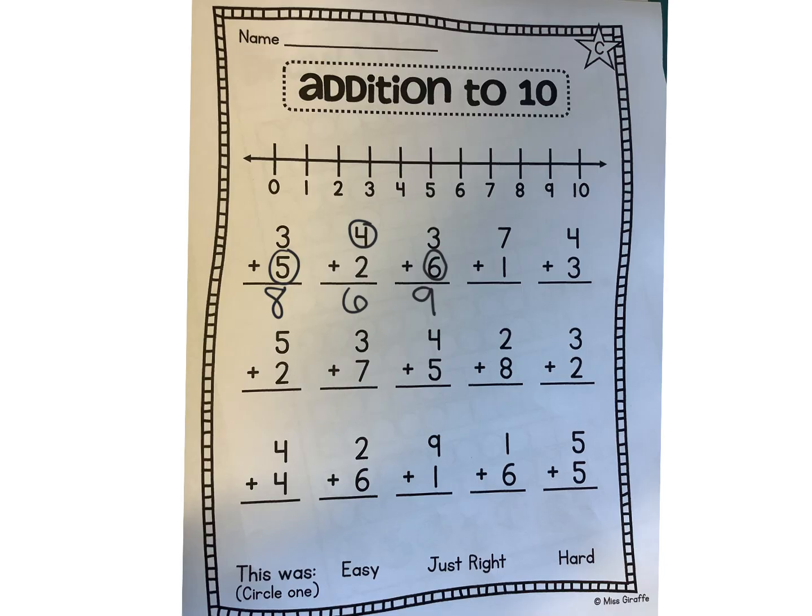We might not need our number line for the next one because it's just plus 1. So 7 plus 1 more is going to equal what? Going to equal 8. And our last one, those are neighbors on the number line. 4 and 3 are neighbors, so we know that this is a doubles plus 1. So we can do the doubles plus 1 strategy, or we can do our number line strategy. So 3 plus 3 is 6, so 1 more is 7.